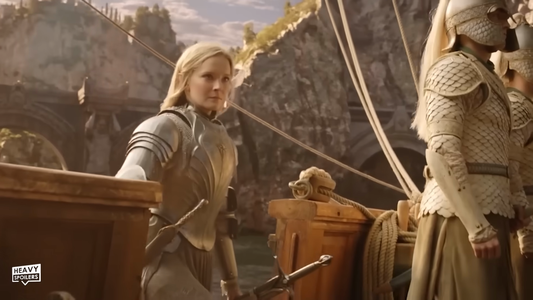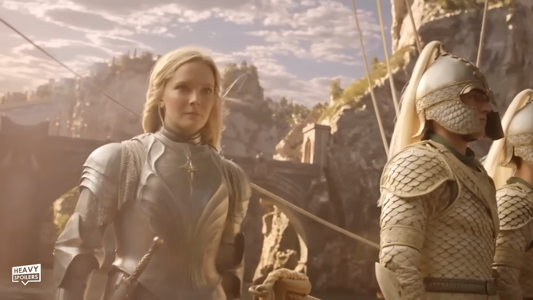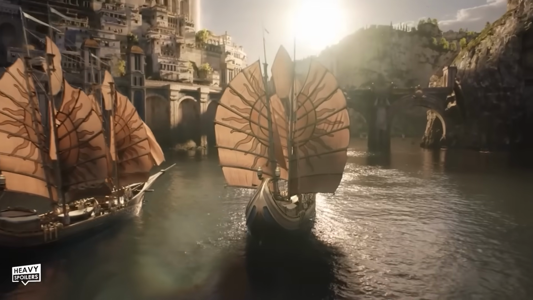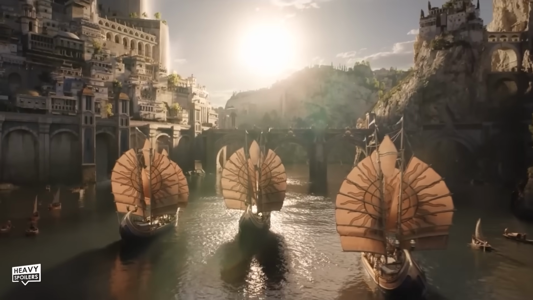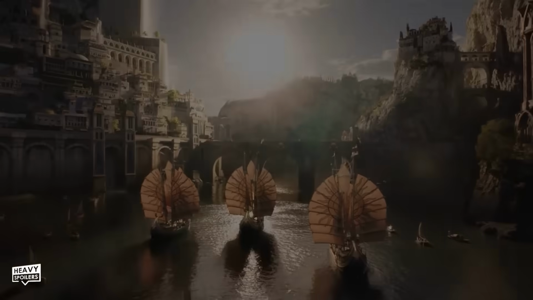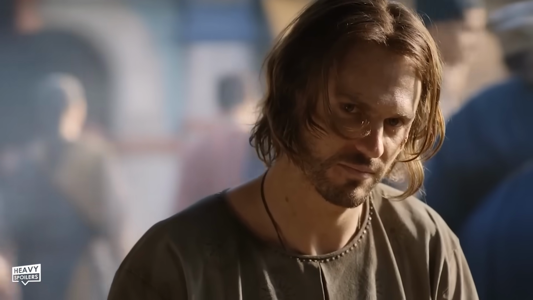Now where they're likely heading is Numenor, which we know is going to be a big focus in the series. We have seen shots in the most recent trailer, and these contain boats sailing towards the city. They have similar sails to what we see here, and we also see Halbrand at what appears to be a port.